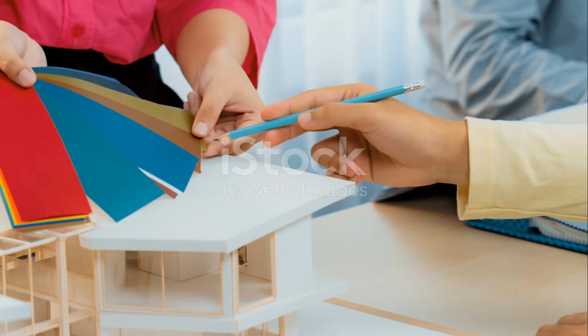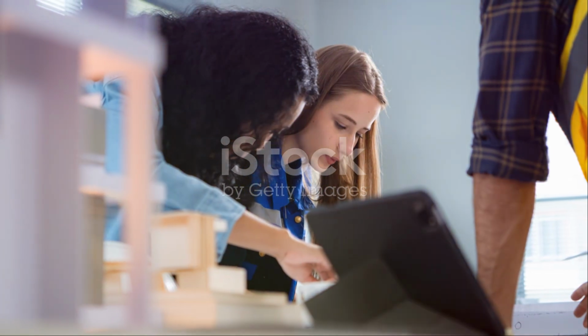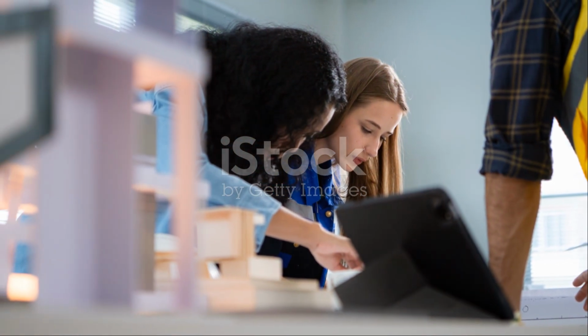And there you have it. Designing an apartment building in India is a complex but rewarding process that involves multiple stages and professionals.